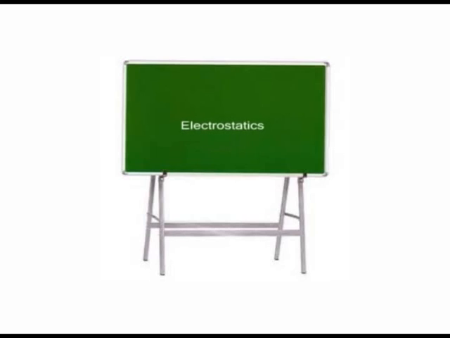Welcome to the next chapter on electrostatics. Electrostatics is a study of static electricity or charges. These charges originate in the atom.